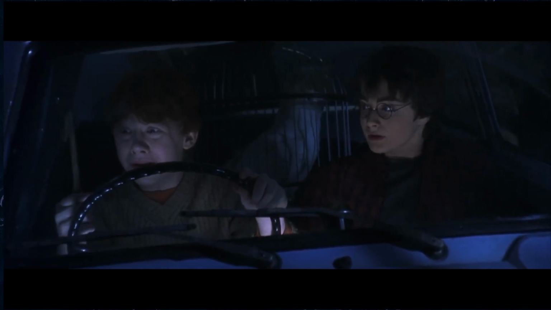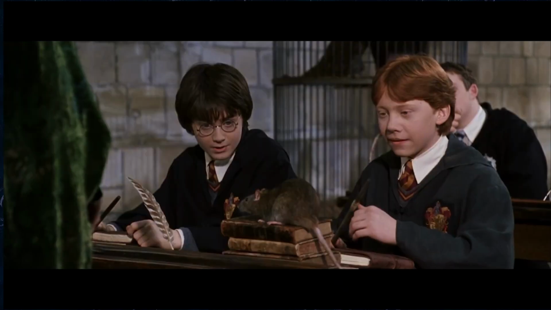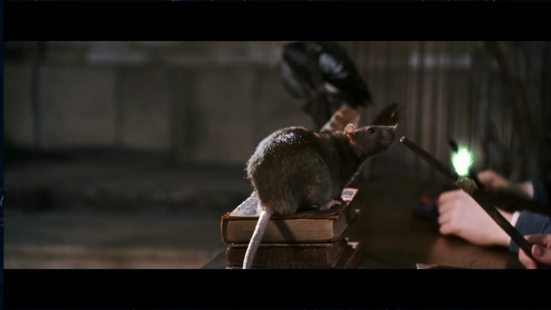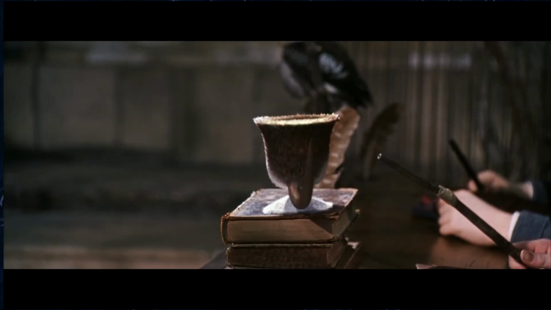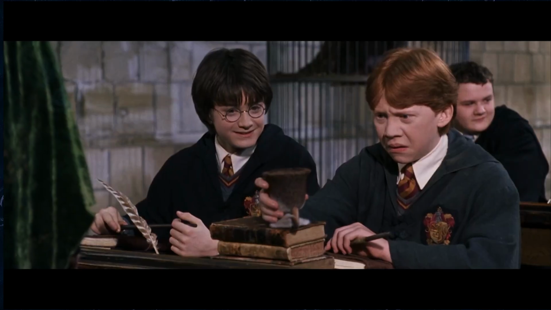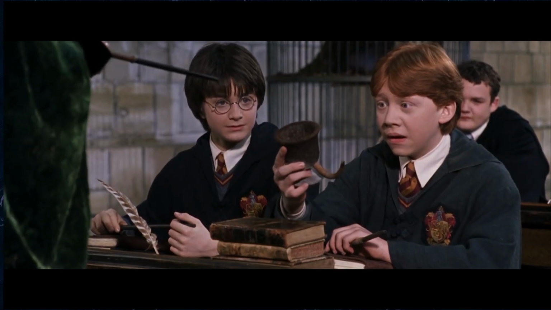My wand! Look at my wand! Ferroverto. That wand needs replacing, Mr. Weasley.